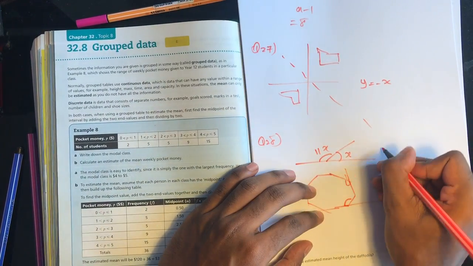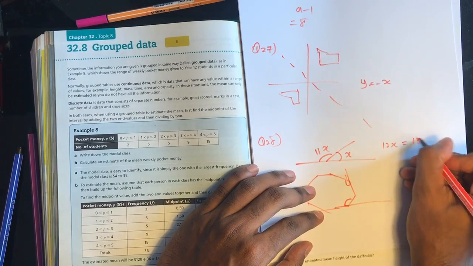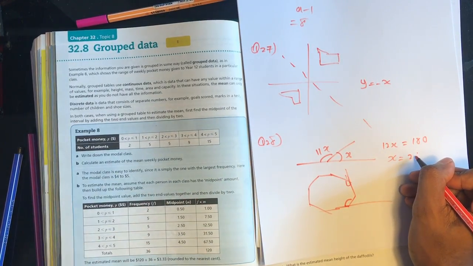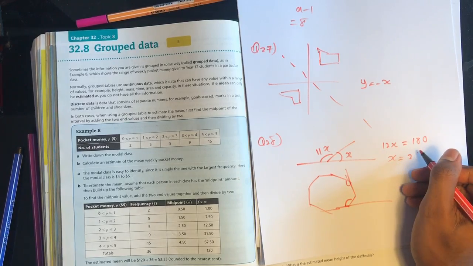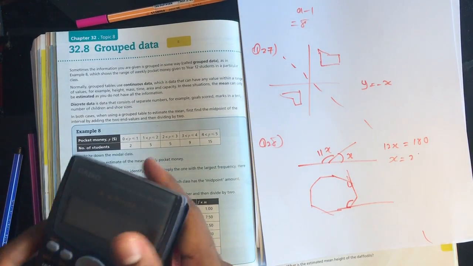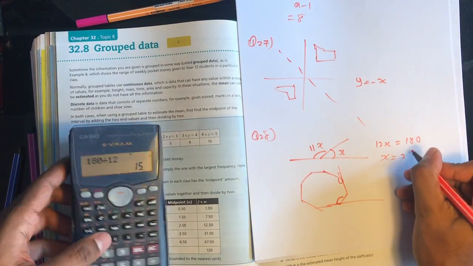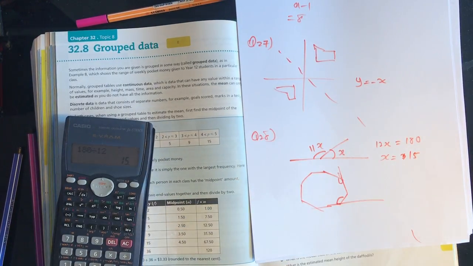That means what's the total angle here? 12x equals 180. So 180 divided by 12. You will get 15.